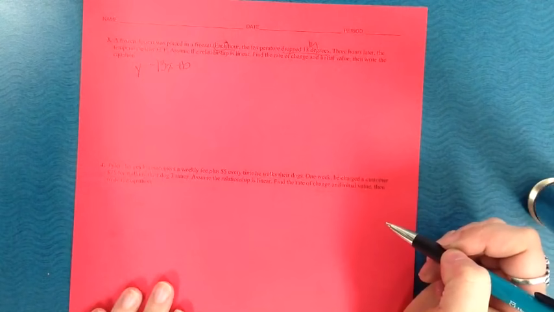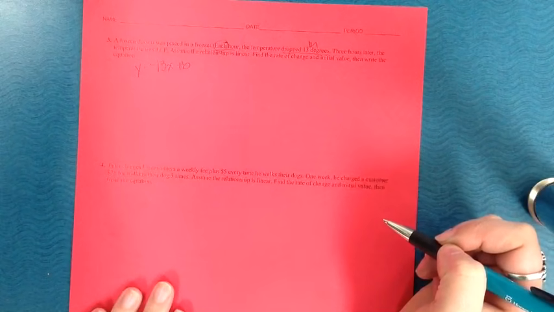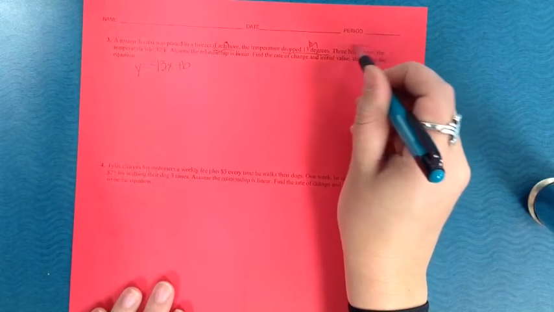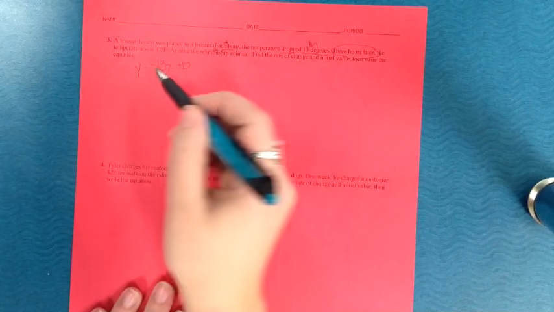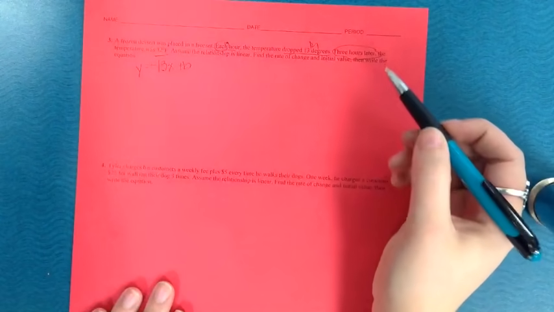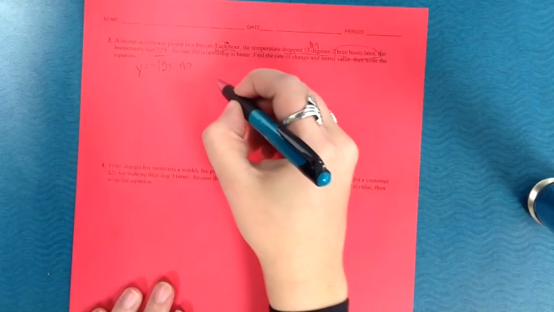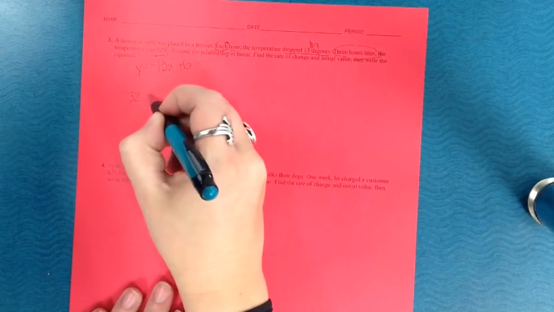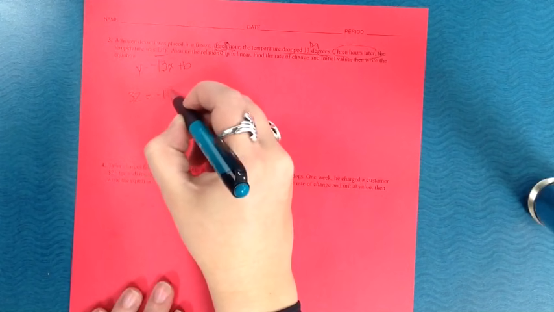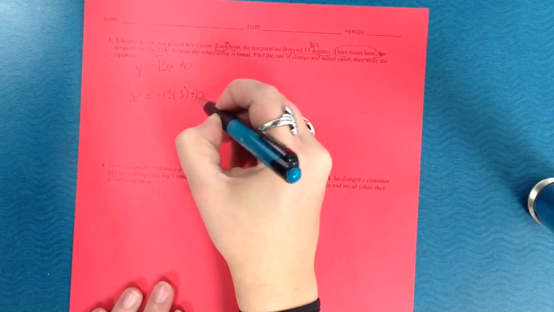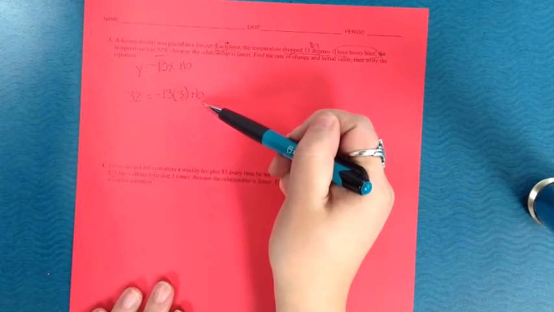Okay, next we have to identify our x and our y. Well, the 3 hours later is going to tell us what the temperature is. Our temperature is dependent on how much time has gone by. So our x value is going to be 3, and our y value is going to be 32, the temperature. So then we can plug in our x and our y and get 32 equals negative 13 times 3 plus b.